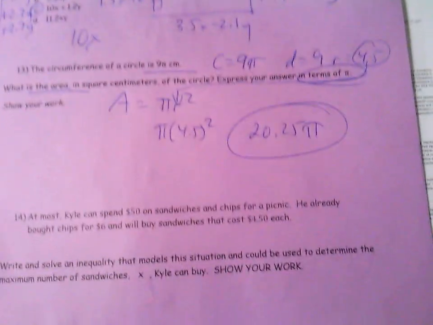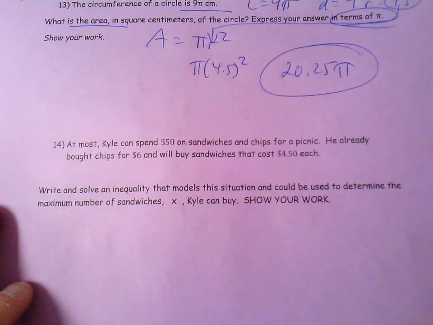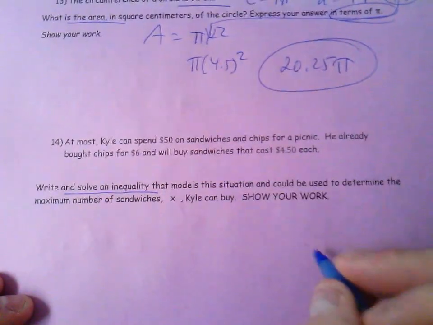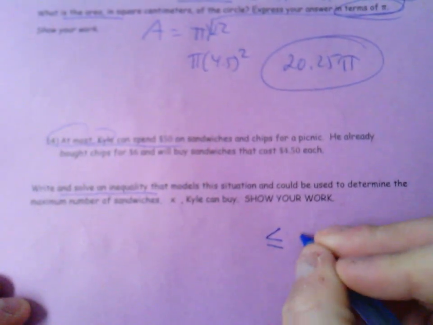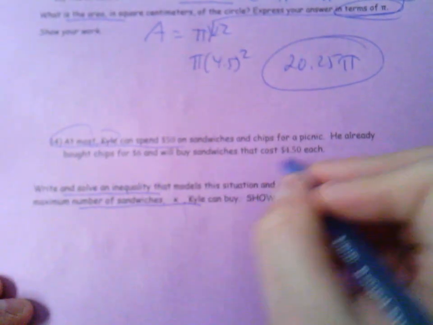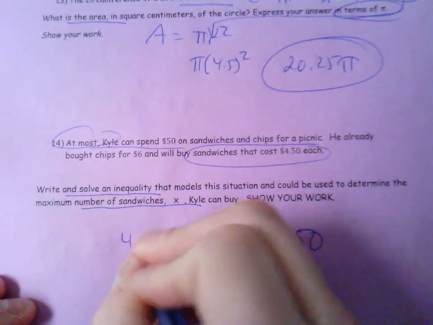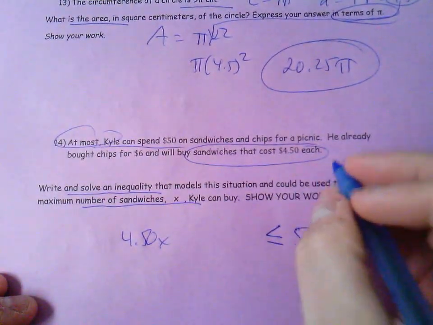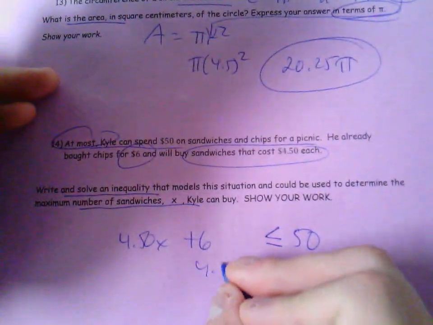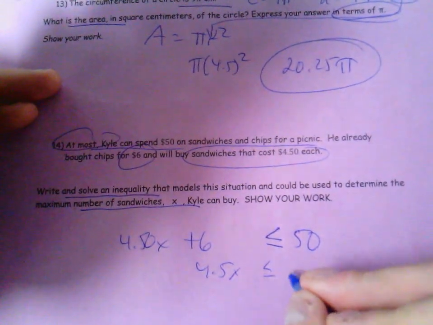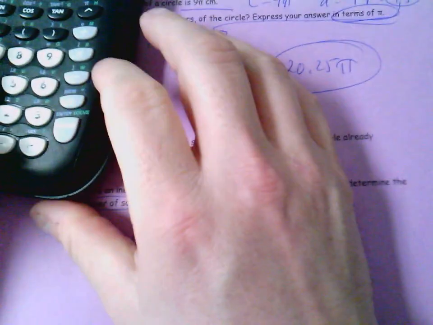All right. Here, a few more. 14. Write and solve an inequality. At most, Kyle can spend $50. At most means less than or equal to total. X is the number of sandwiches, 4.50 each, so it's 4.5x. Okay, he bought chips for $6. Okay, so we subtract 6 from both sides, we get 4.5x is less than or equal to 44. Divided by 4.5. Oops.